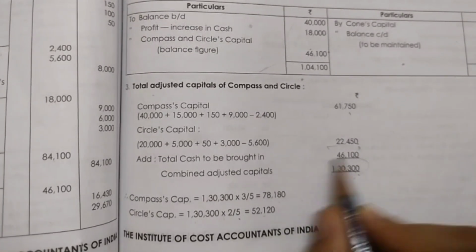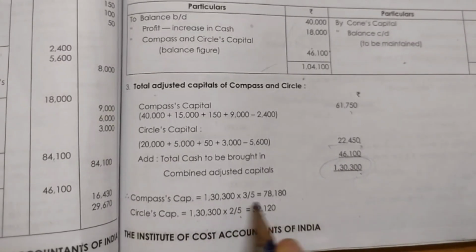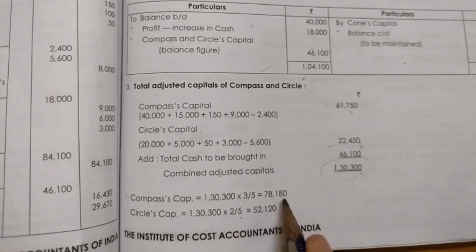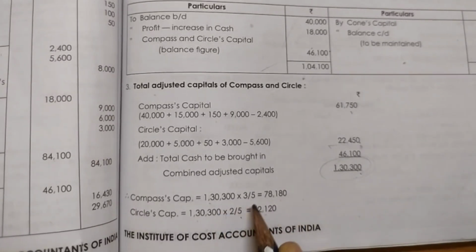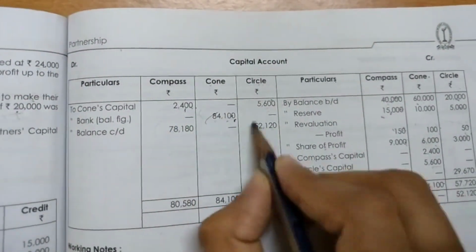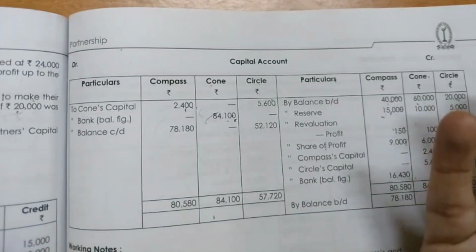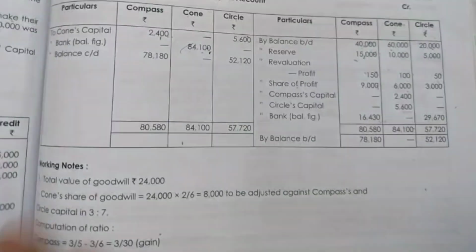So now we have to find Compass's and Circle's capital from this. What is the new profit sharing ratio? 3/5 and 2/5. So do the same: 1,30,300 into 3/5 and 1,30,300 into 2/5, and you'll get the portions. Write these amounts here as balancing carried out. This will be the amount which we are going to write in the balance sheet, but since in this question they have not asked us to prepare a balance sheet, there is no need to show it. So we are writing this here.